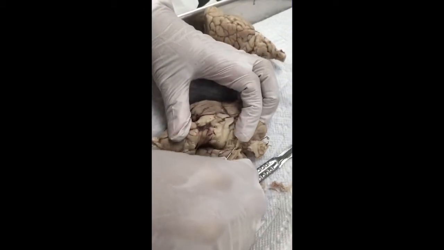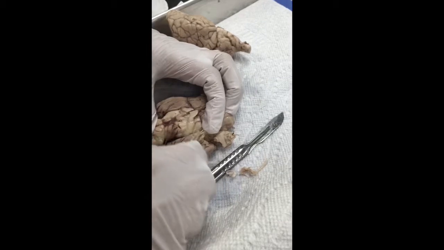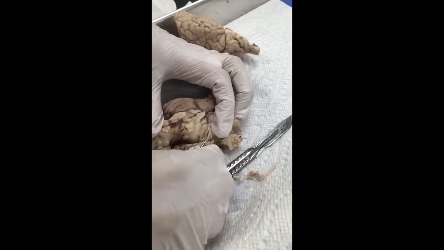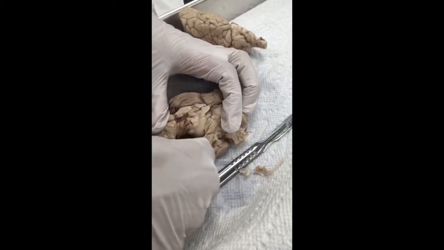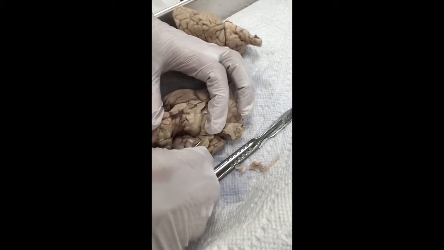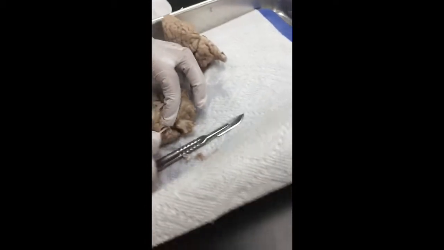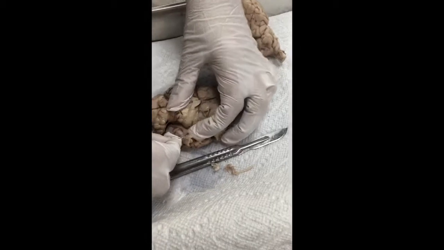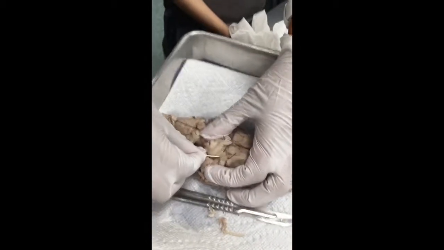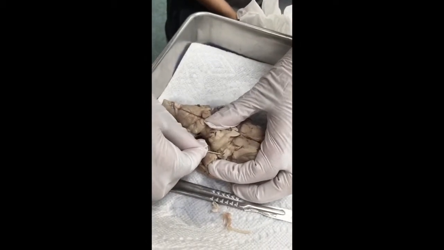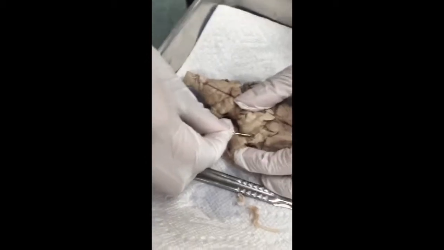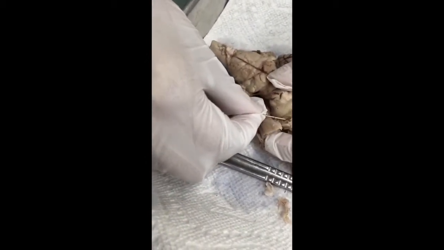The trochlear nerve is going to be, I killed it. I have to look for the other side. The trochlear, that's part of the trigeminal. Trochlear should be over here. Yeah, I cut it. Oh, you cut it?